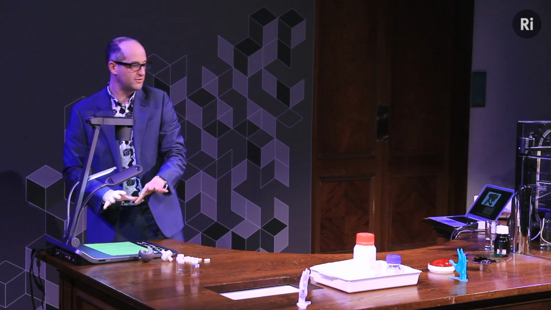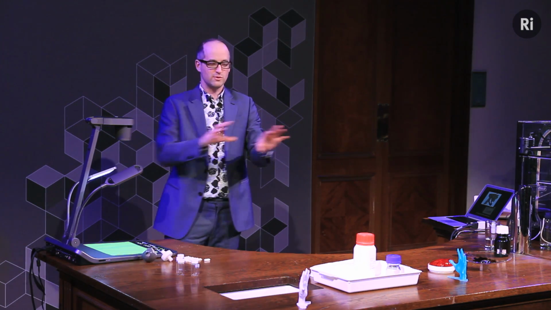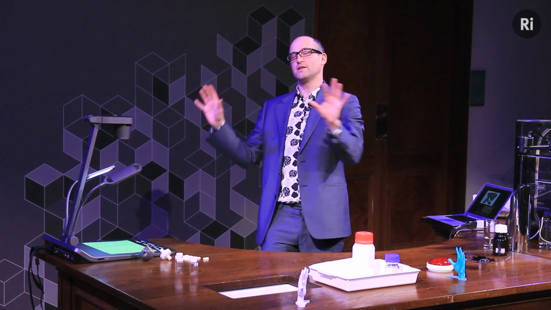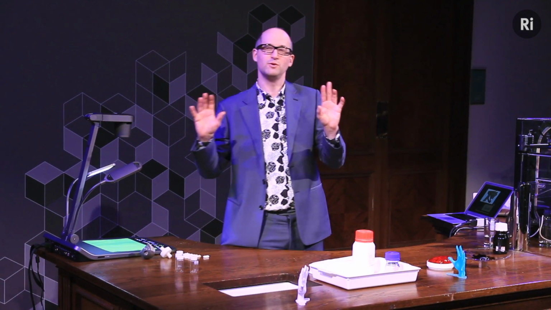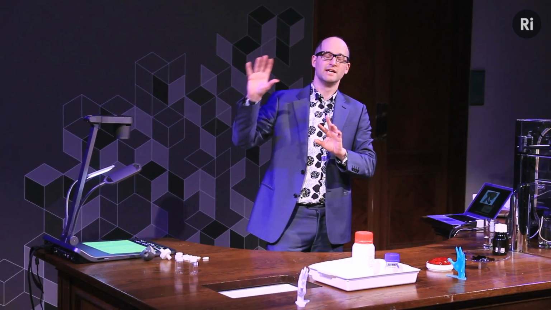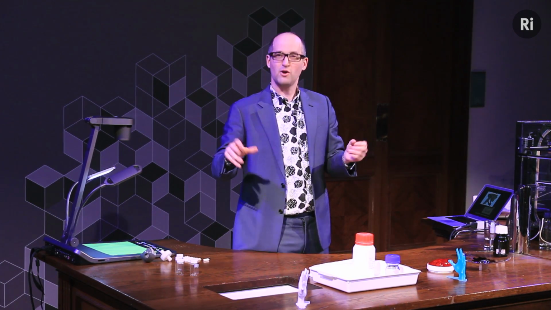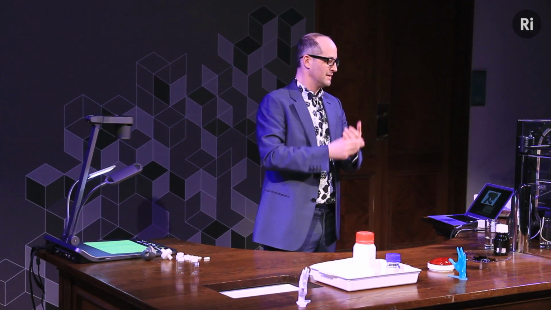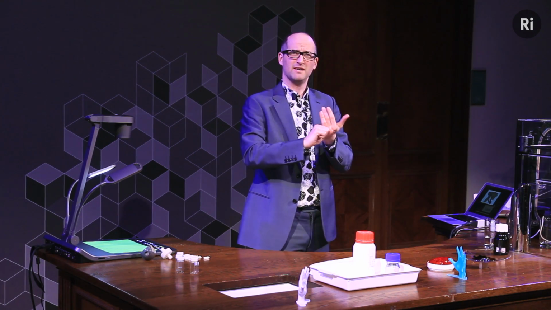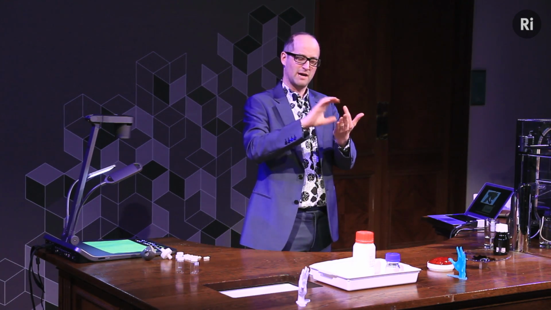So just to give you a flavor of the fact that we're talking about healthcare, you could potentially print out lots of the objects we have in our houses: cutlery. Maybe you could make your own cutlery, your own cups, your glasses, toothbrush, your own phone. This is all becoming potentially possible.